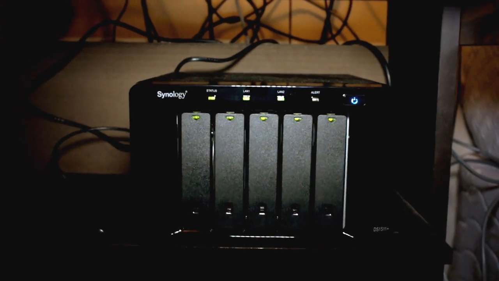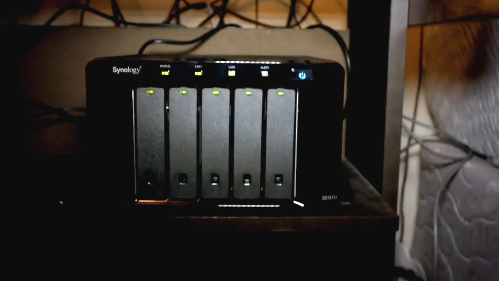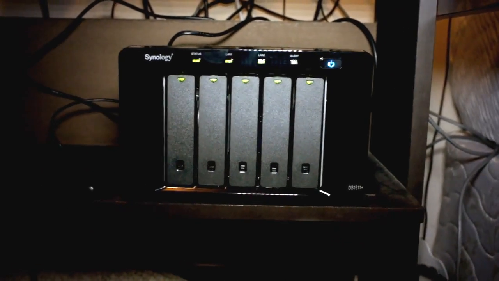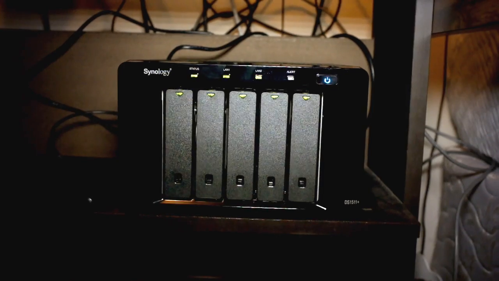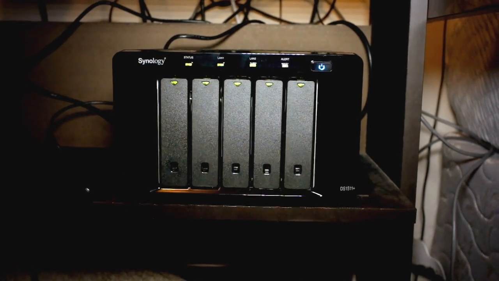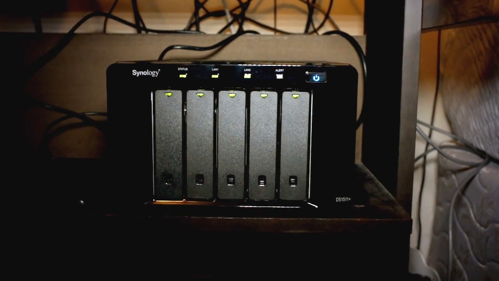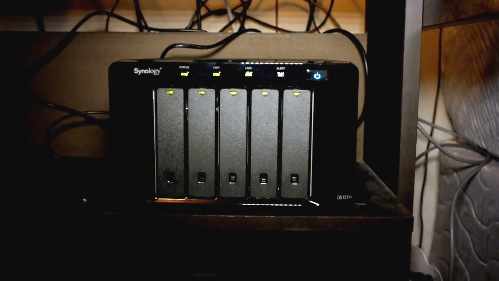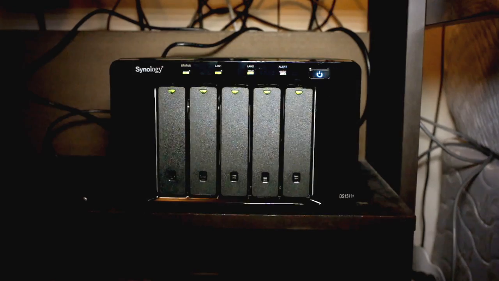So what I got is this Synology NAS product that was highly recommended by not only some of my viewers, but out on the internet, and it won several best NAS awards and all that stuff for 2011. So I specifically got the Synology DS1511 Plus, the 1511 Plus.